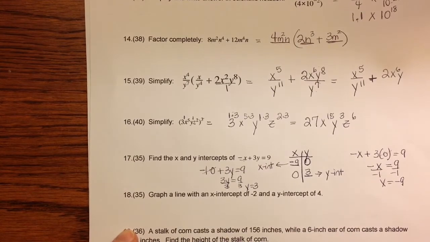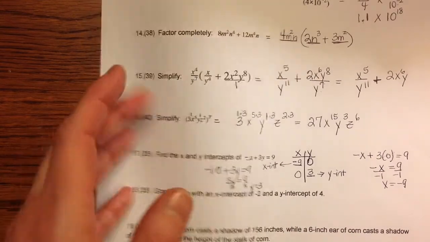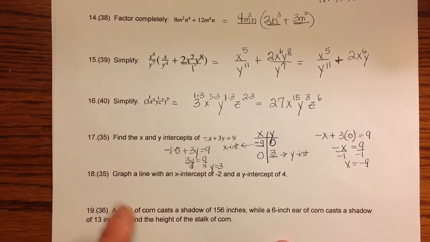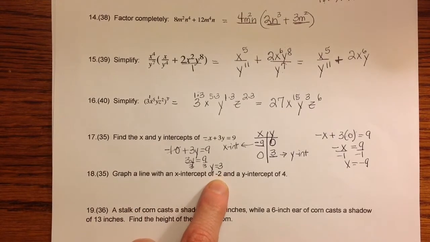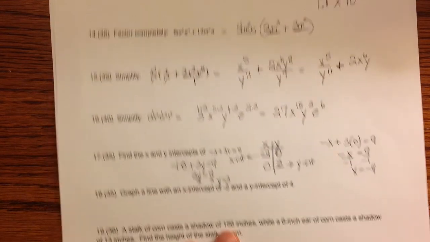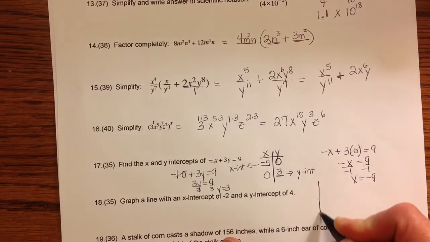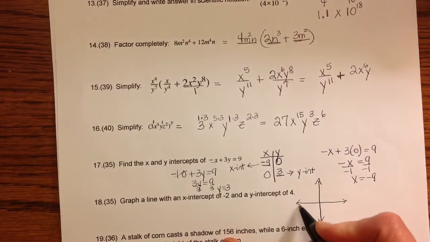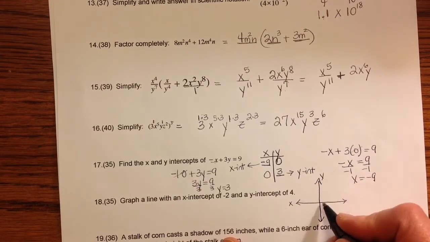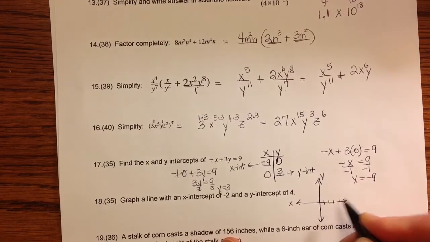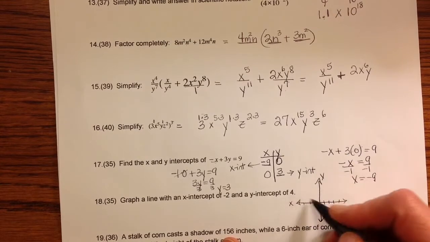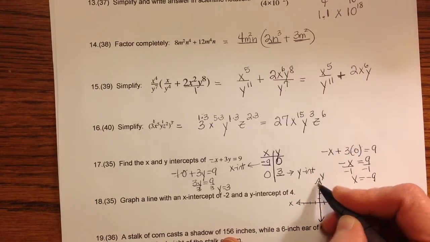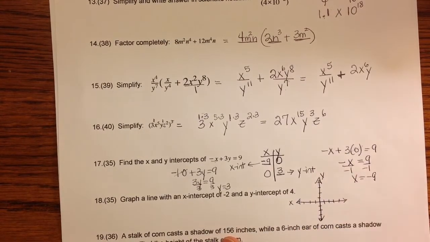Number 18. I don't think I have any graph paper handy, but I think I can sketch this for you and you'll be okay. Graph a line with an x-intercept of negative 2 and a y-intercept of 4. So let's just sketch. When you do it on a test, you'll definitely want to do it on graph paper. Okay, x-axis, y-axis. I'm going to go ahead and do 1, 2, 3, 4, 1, 2, 3, 4, and 1, 2, 3, 4, 1, 2, 3, 4.